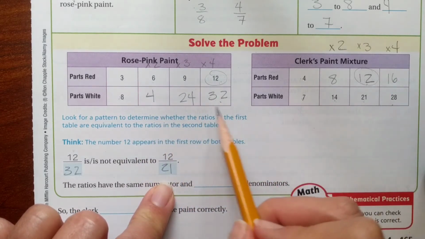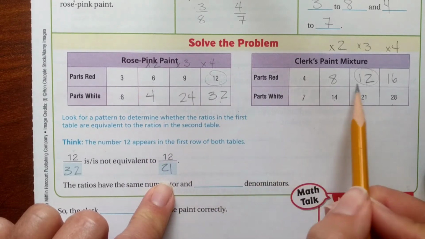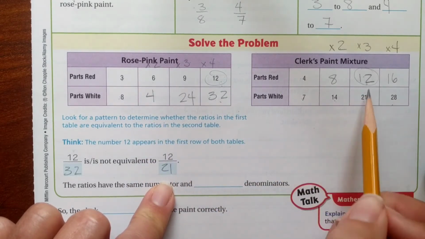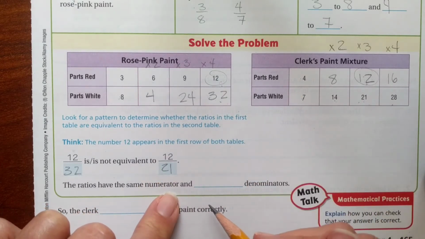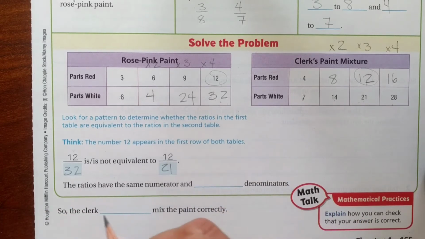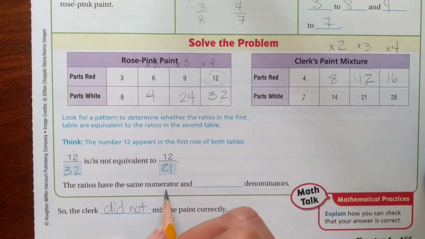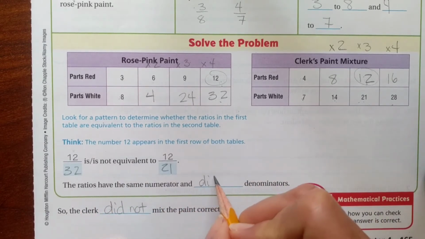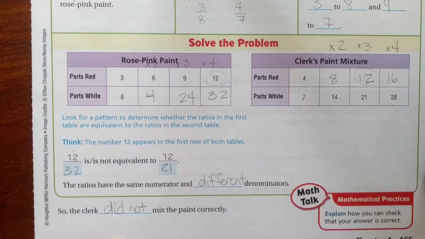24. Nope, none of the denominators compare. That's the only numerator that you find in both, but their denominators are different. So no, these are not equivalent. So the clerk did not mix that paint correctly because the ratios have the same numerator, but they have different denominators. So we did it wrong.